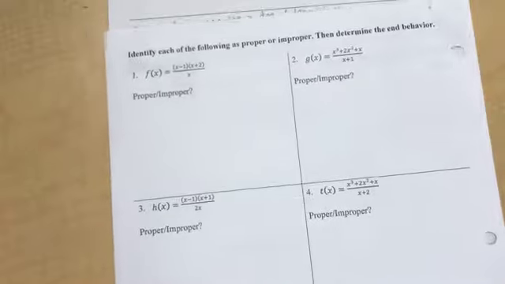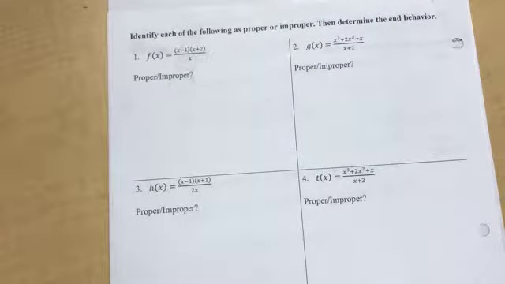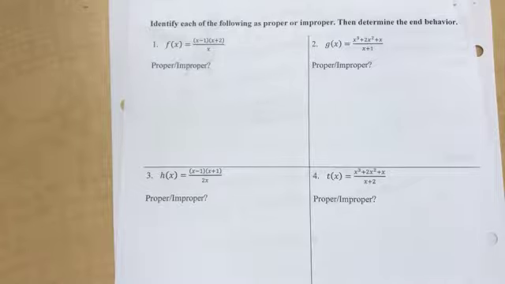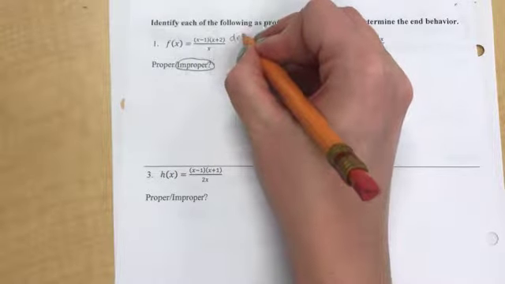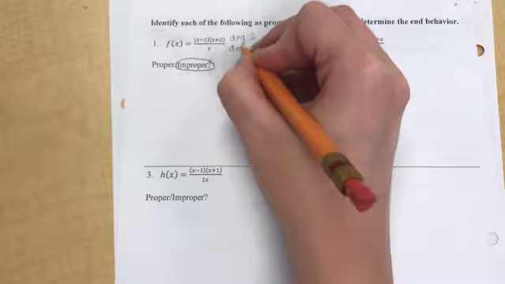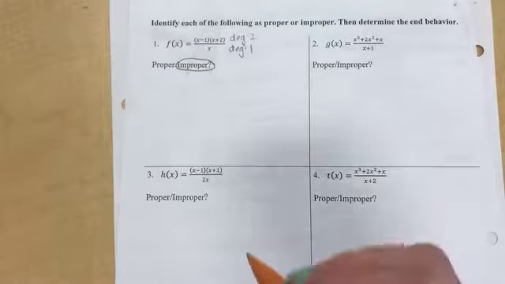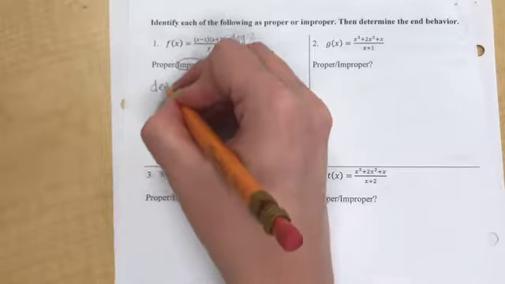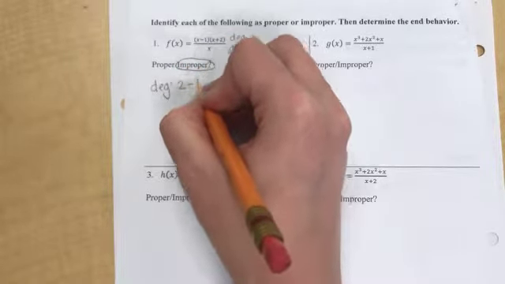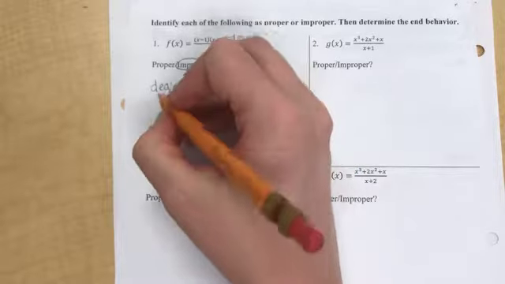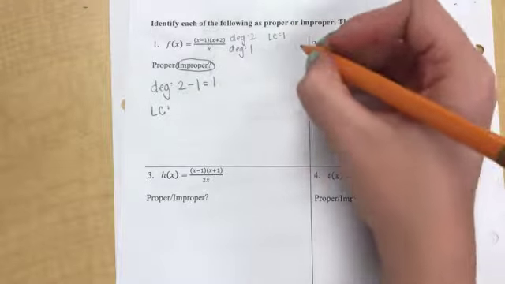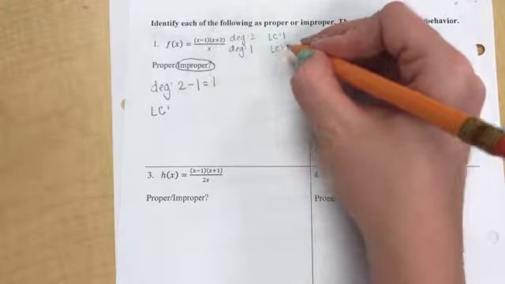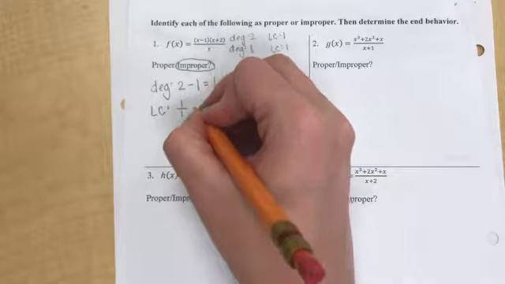These next 6 problems ask us to identify the function as proper or improper and then determine the end behavior. So number 1, this is going to be improper because the degree of the top is 2, the degree of the bottom is a 1. So to find the end behavior, my degree now is 2 minus 1, which is 1. For the leading coefficient, my leading coefficient on top was a 1. My leading coefficient on bottom was also 1. So I'm going to go 1 divided by 1, which is 1.